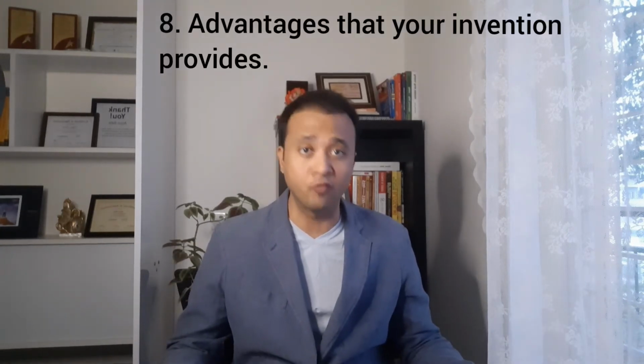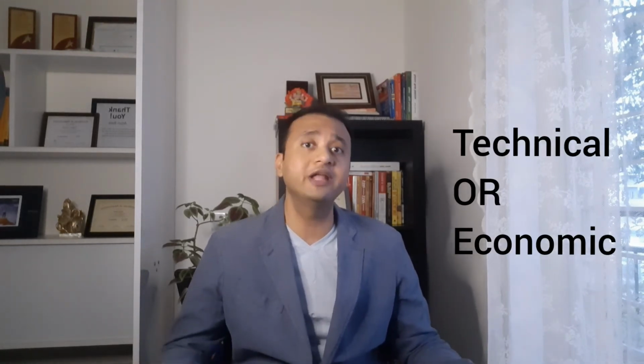The next question is, what are the advantages that your invention provides? These advantages could be technical advantages or they could be economic advantages. Primarily you can focus on technical advantages because that is what is going to help you prove non-obviousness. The technical advantages could be in terms of parameters such as speed, accuracy, utilization of resources like computational resources, power consumption. It could be in terms of efficiency. It could be in terms of the strength of the material and so on and so forth. So these are the technical advantages.